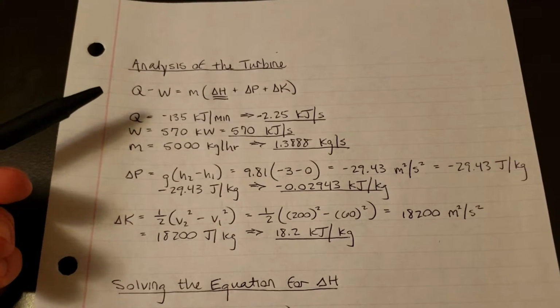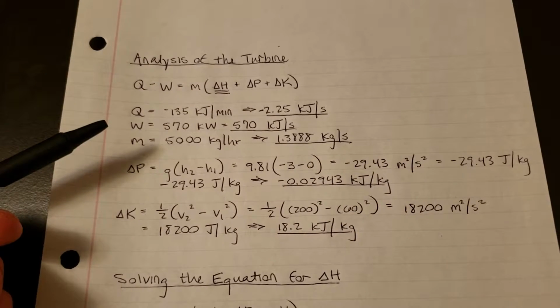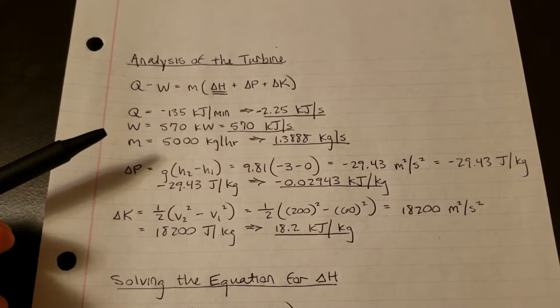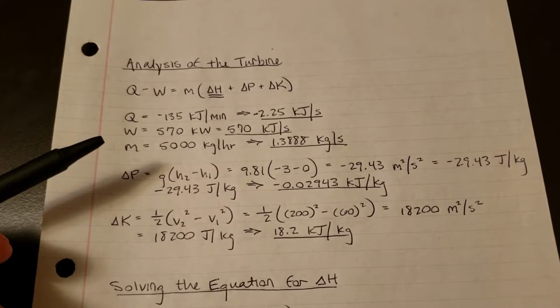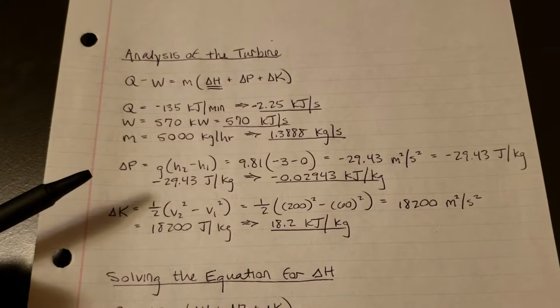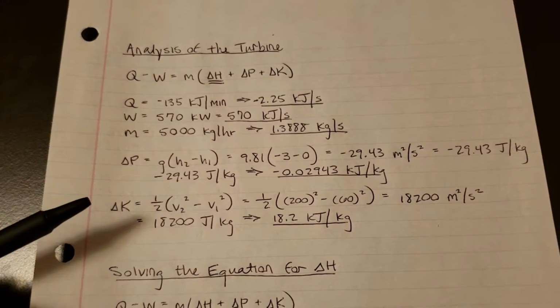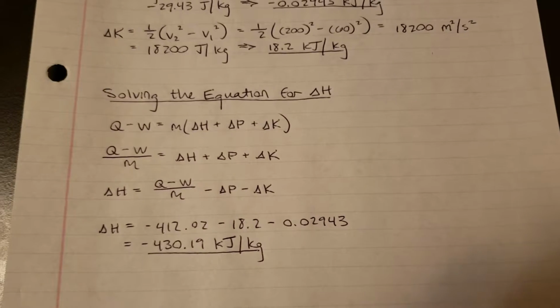But first, we have to make conversions. Q now equals -2.25 kilojoules per second, W equals 570 kilojoules per second, and mass flow rate equals 1.38888 kilograms per second. Delta P is given by gravity times the change in height, and delta K is given by 1/2 times the change in velocity squared.